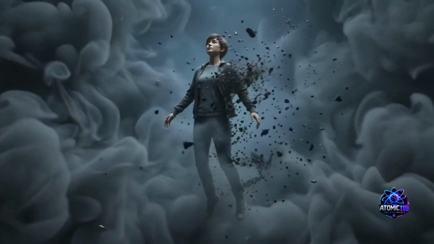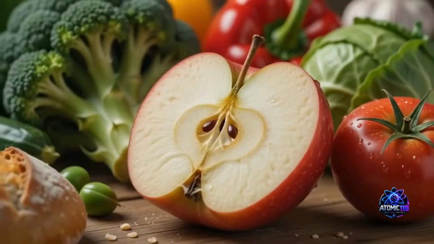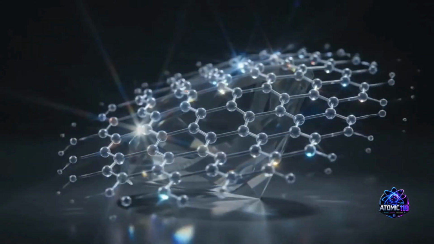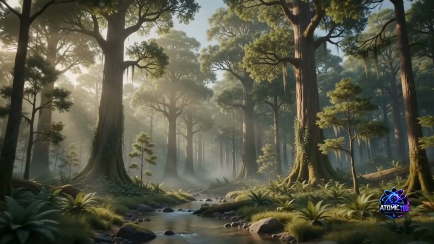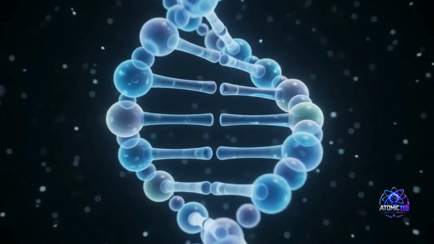And eventually through respiration, just the act of breathing out, or when organisms die and decompose, or when a forest burns, those carbon bonds are broken and the carbon joins back with oxygen to return to the atmosphere as CO2. And the cycle starts all over again.